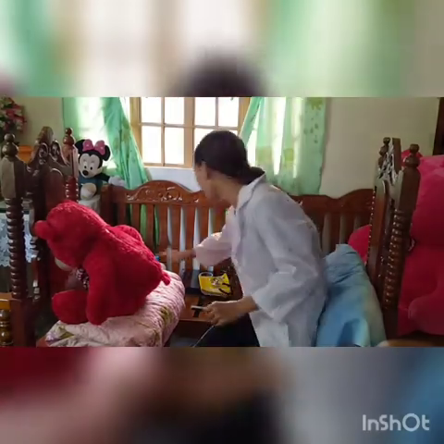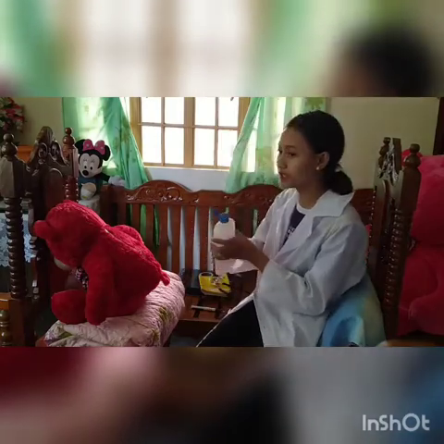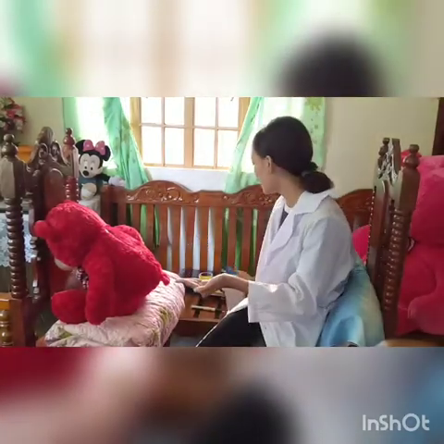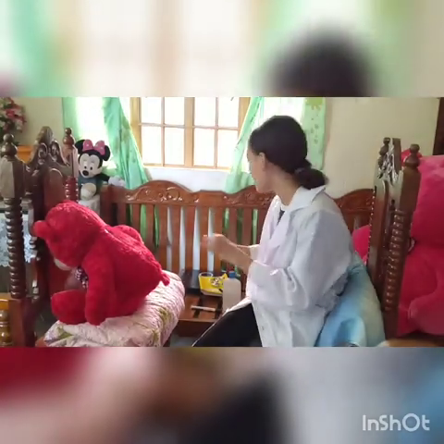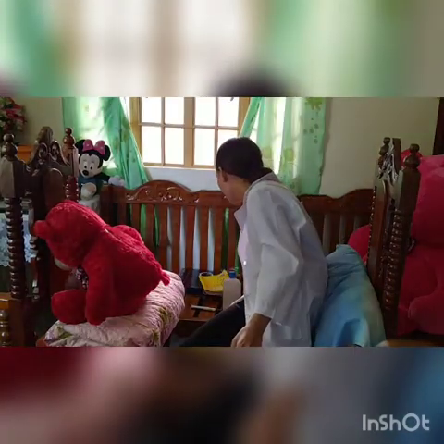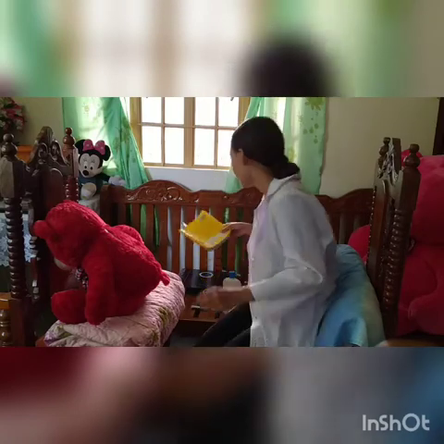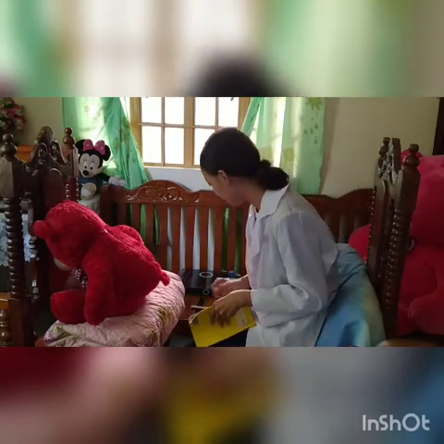So, before anything else, don't forget to perform hand washing, hand sanitizing, and record the patient findings.